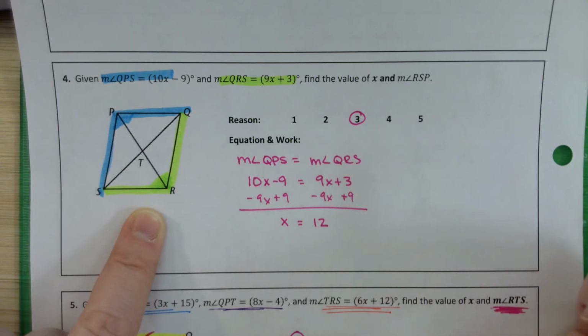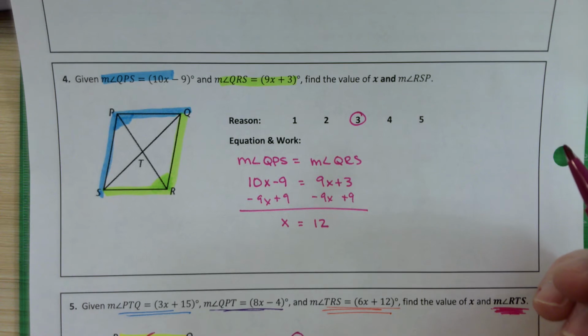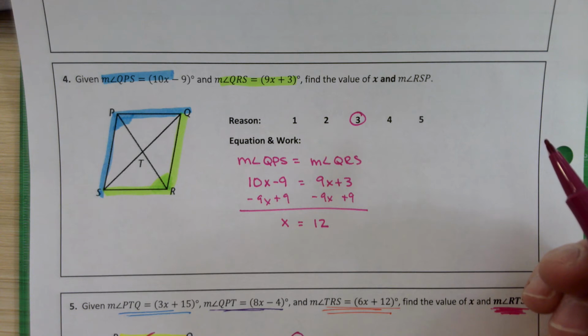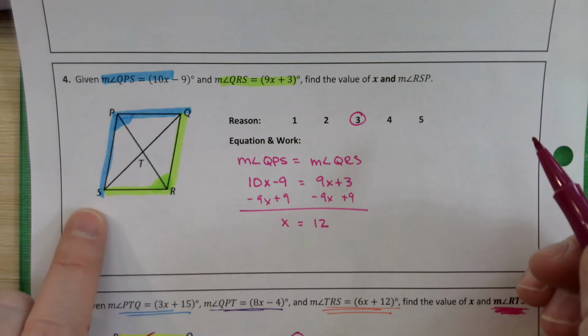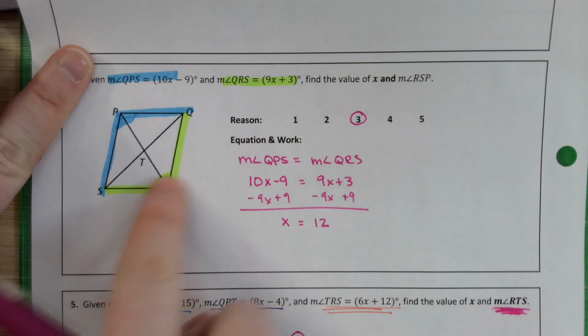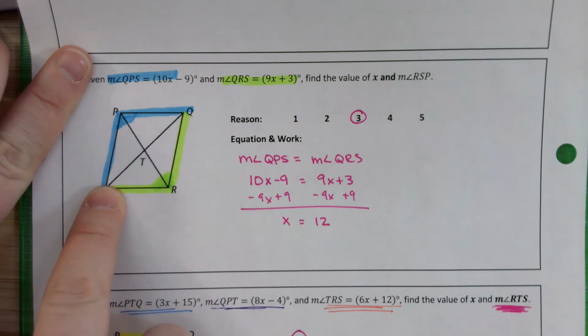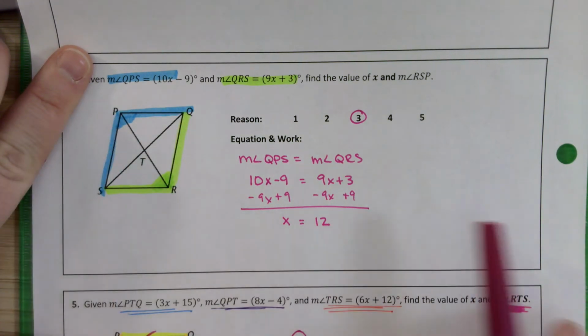So with that, I'm going to actually find the measure of angle RSP. One second. We have not talked about it yet, but if you were in class, we studied it. Consecutive angles are supplementary. So QRS and RSP are these two angles here.